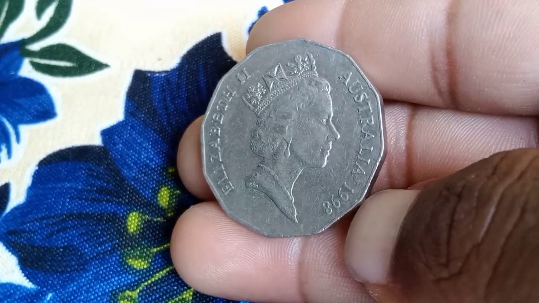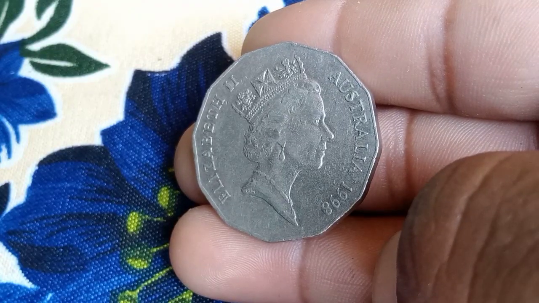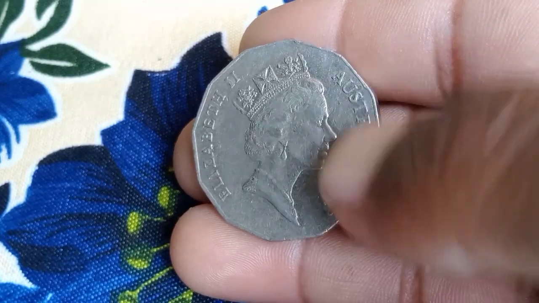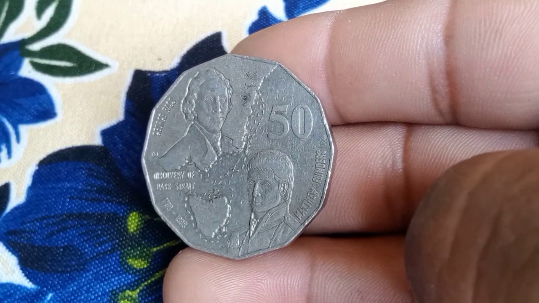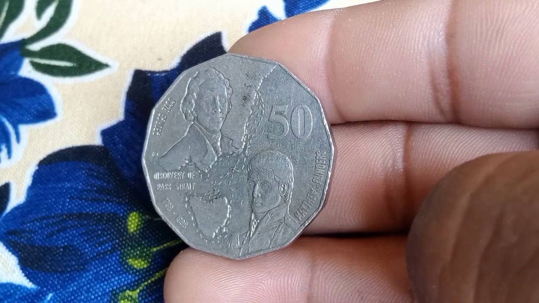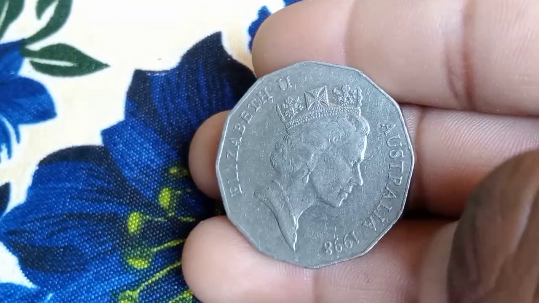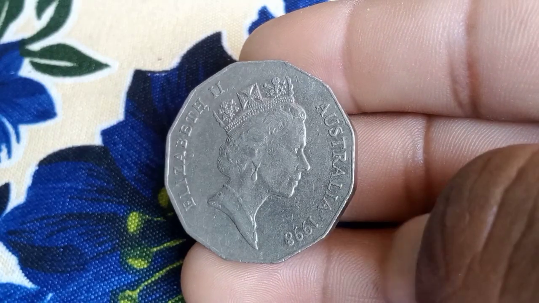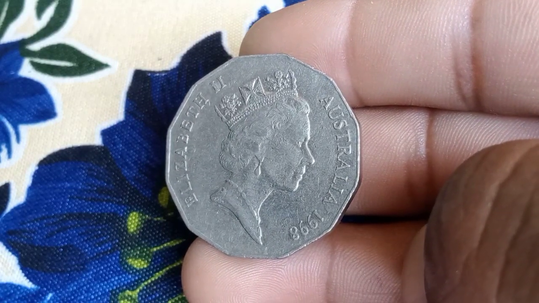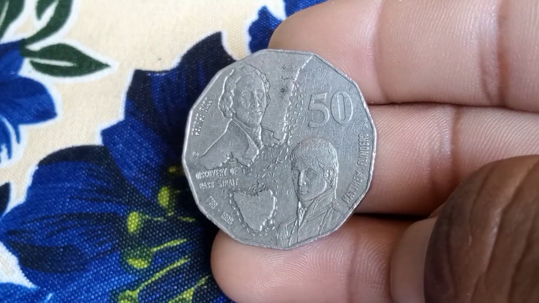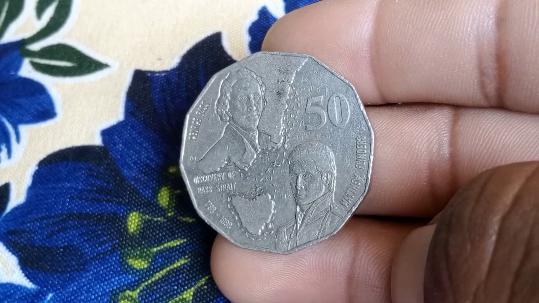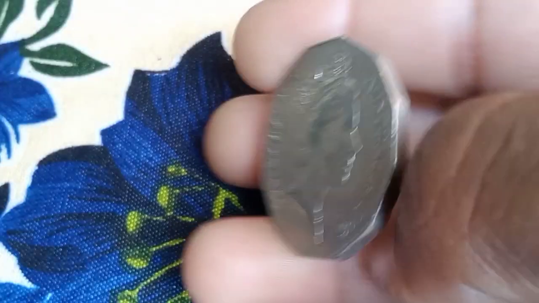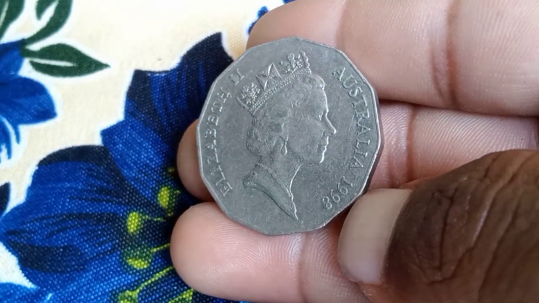In 1798, these two brave explorers set sail along the Australian coast, charting unknown waters and mapping the coastline with incredible precision. To honor their contributions, the Royal Australian Mint released this special 50-cent coin in 1998, exactly 200 years after their voyage. Each coin serves as a tangible connection to Australia's rich history, making it a cherished piece for both collectors and history enthusiasts alike.